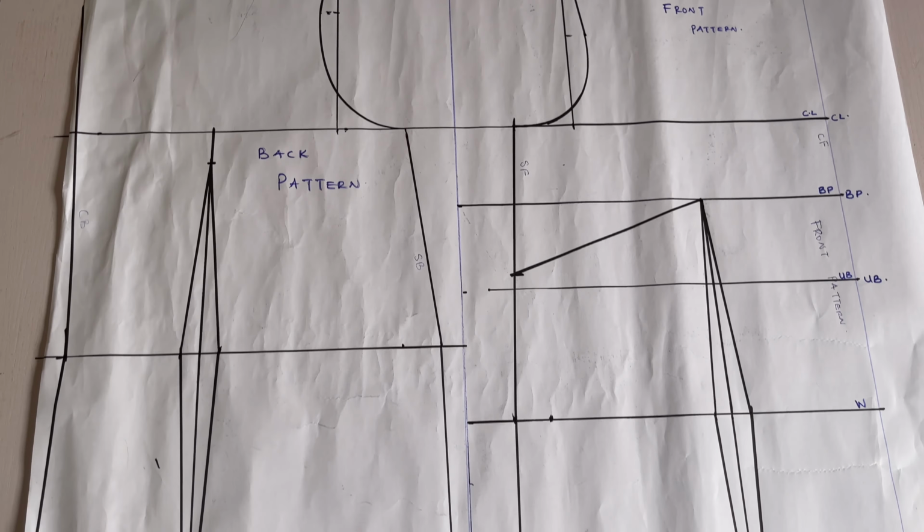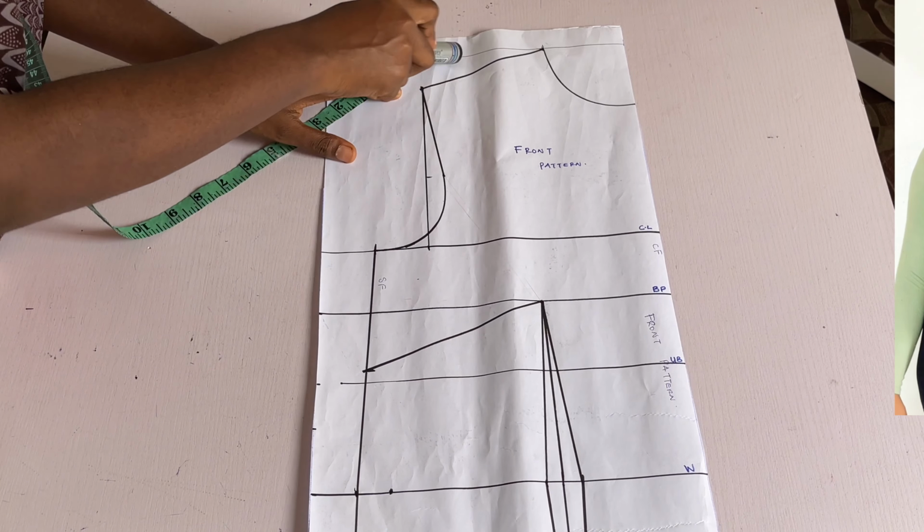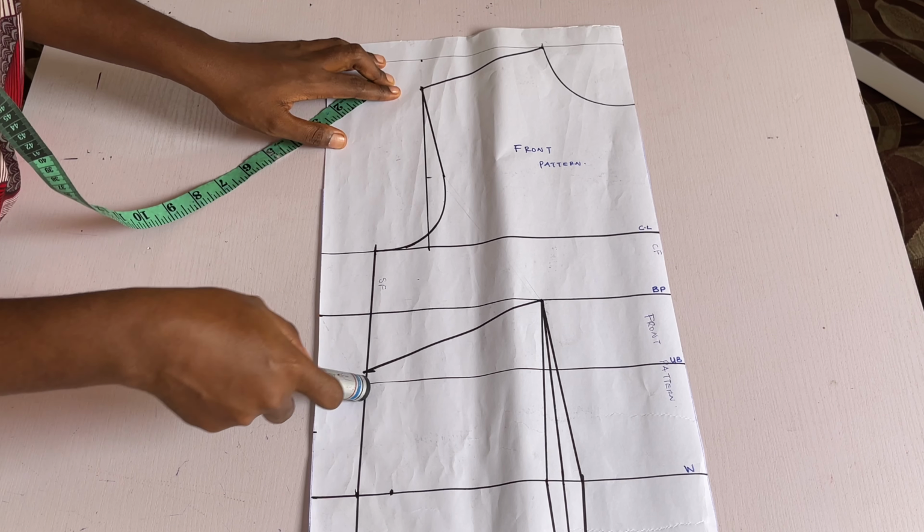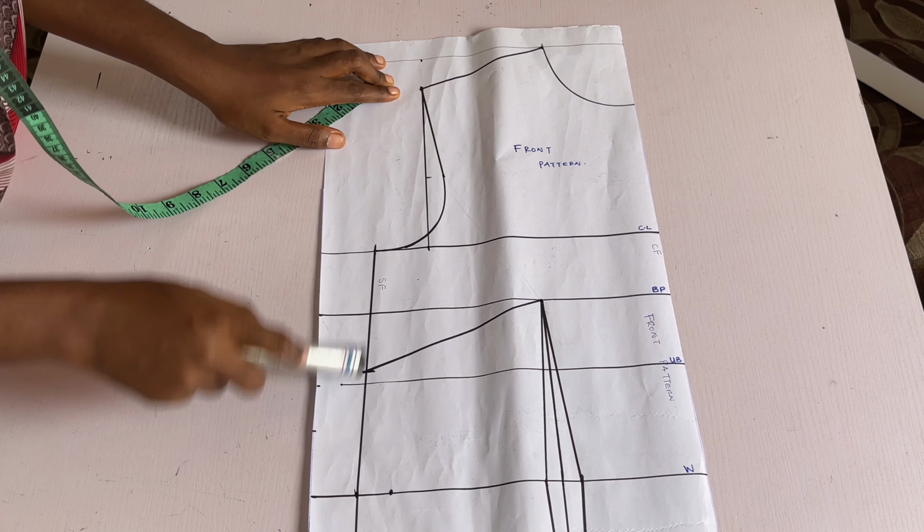So the next thing we are going to do after drafting our basic bodice pattern is to impute our underbust line. That is your shoulder to your underbust. The shoulder to the underbust of your client, you take that and mark that line from the shoulder to the underbust on your pattern paper. Kindly note that this measurement is taken on the front pattern only.